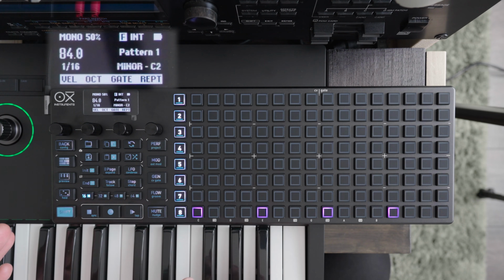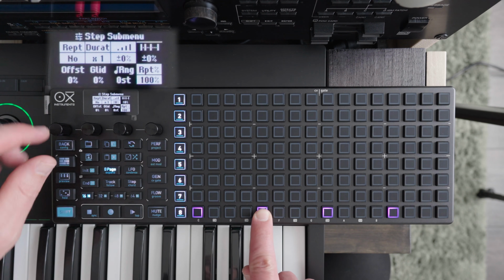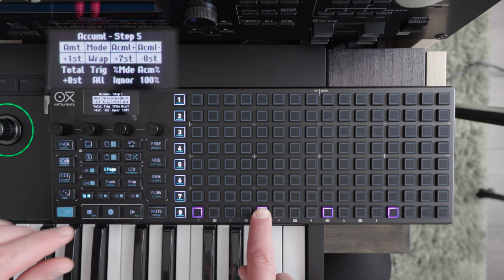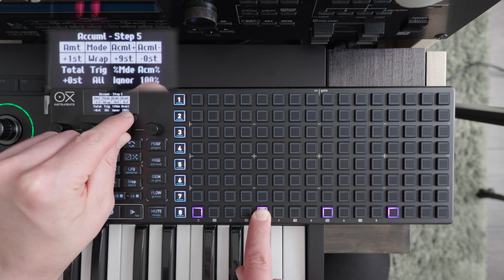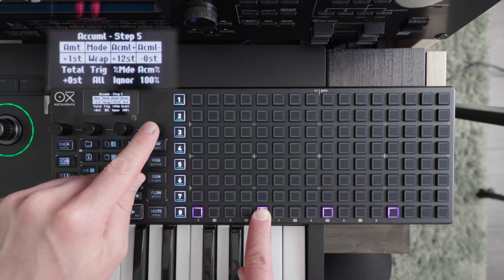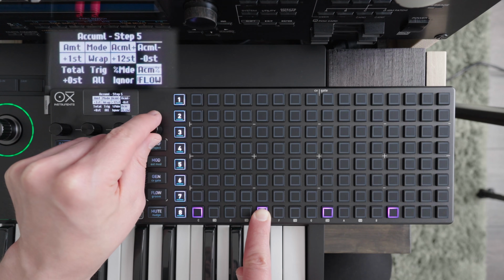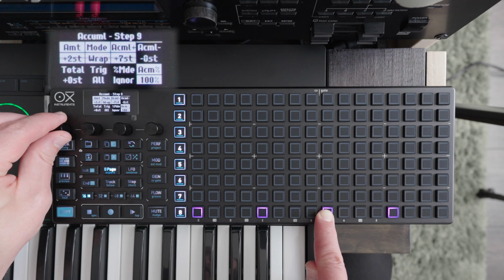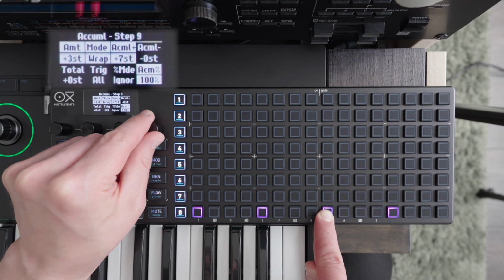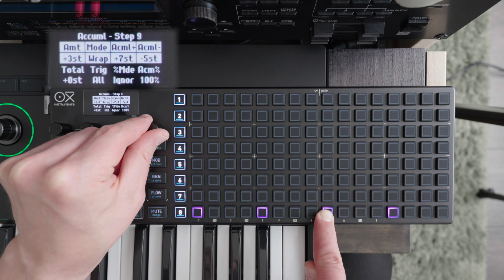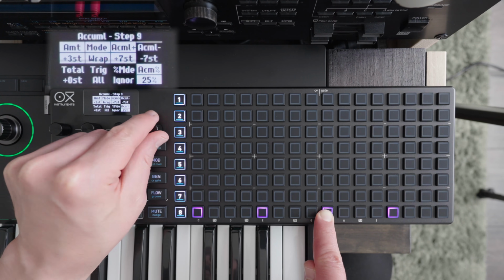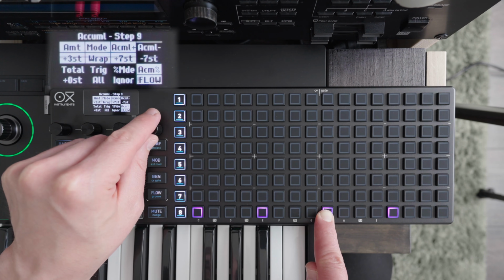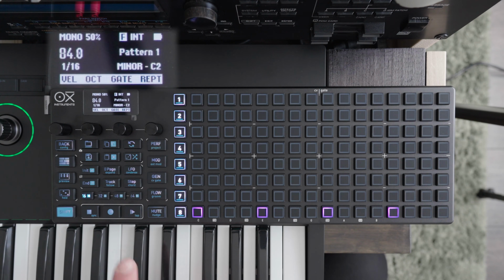You can also assign flow to accumulation. So we'll have this one accumulate plus 1 step up to an octave, and accumulation probability to flow. And this one 2 steps and a lower range, and accumulation to not flow. So let's play.